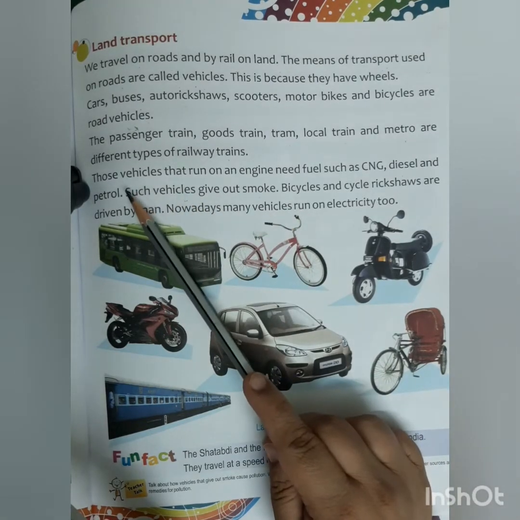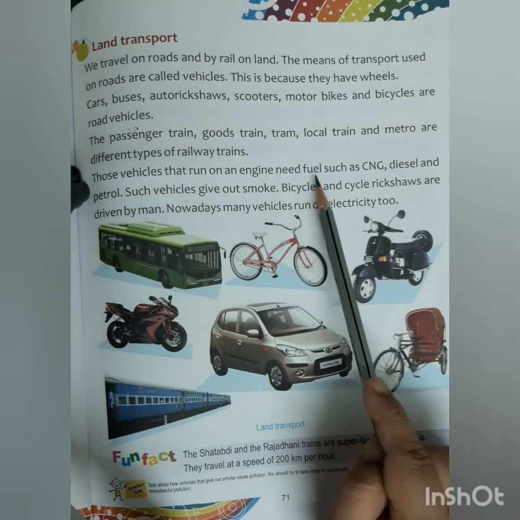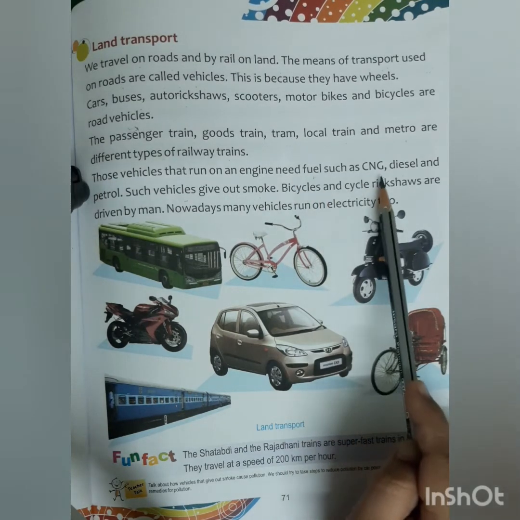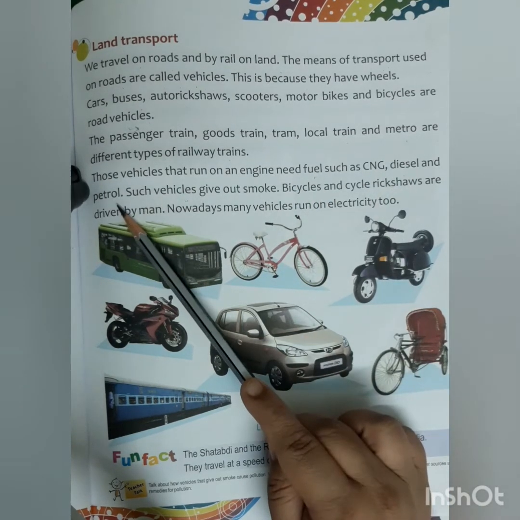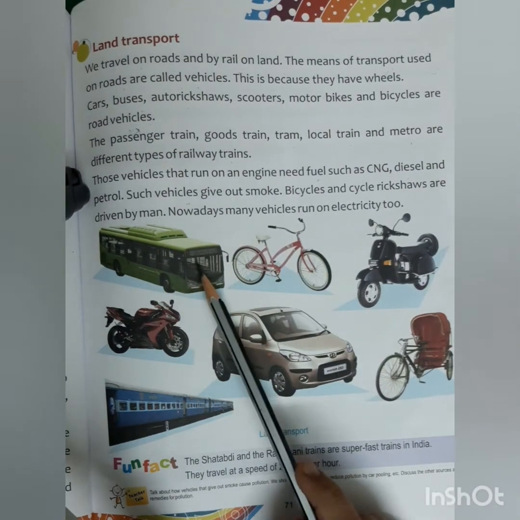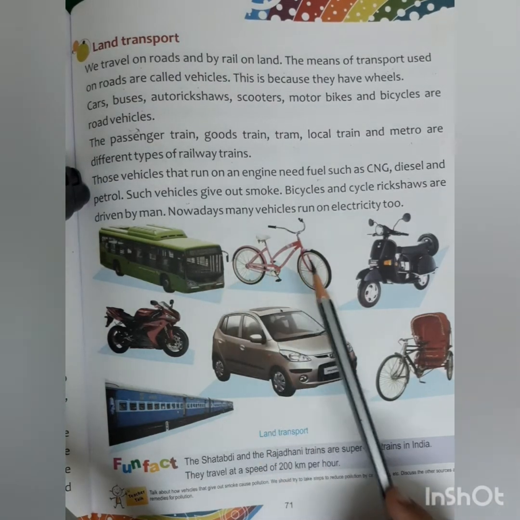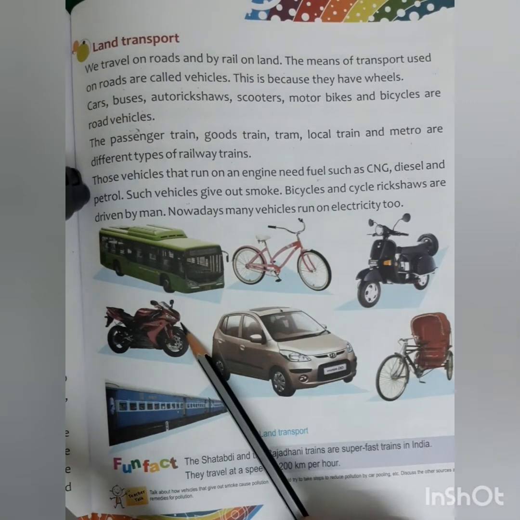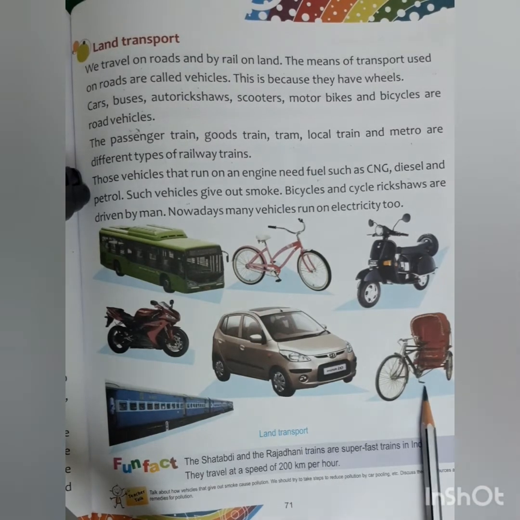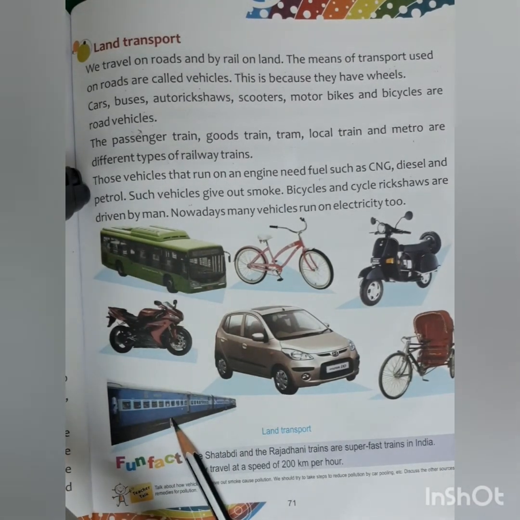Children, did you understand? Those vehicles that run on an engine need fuel such as CNG, diesel, or petrol. Okay, now do you see here these means of land transport? Bus, bicycle, scooter, bike, car, auto rickshaw, and train. These are all land transport.